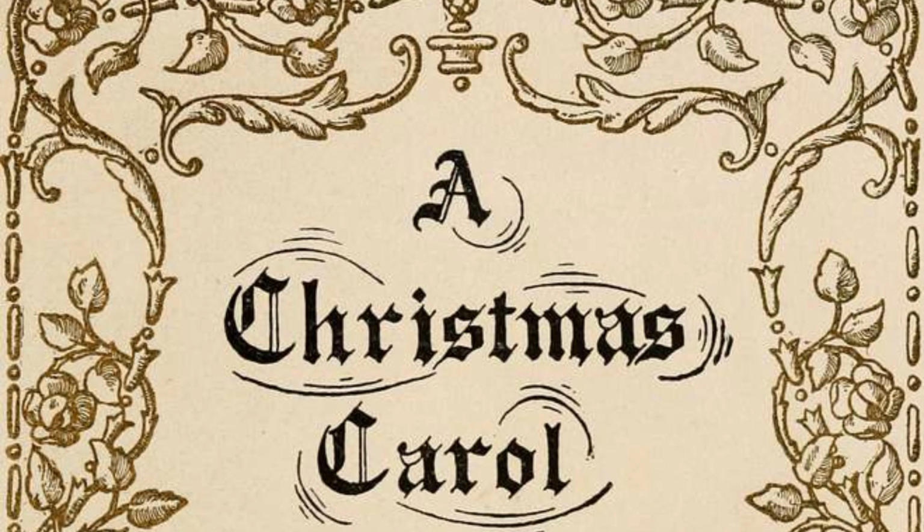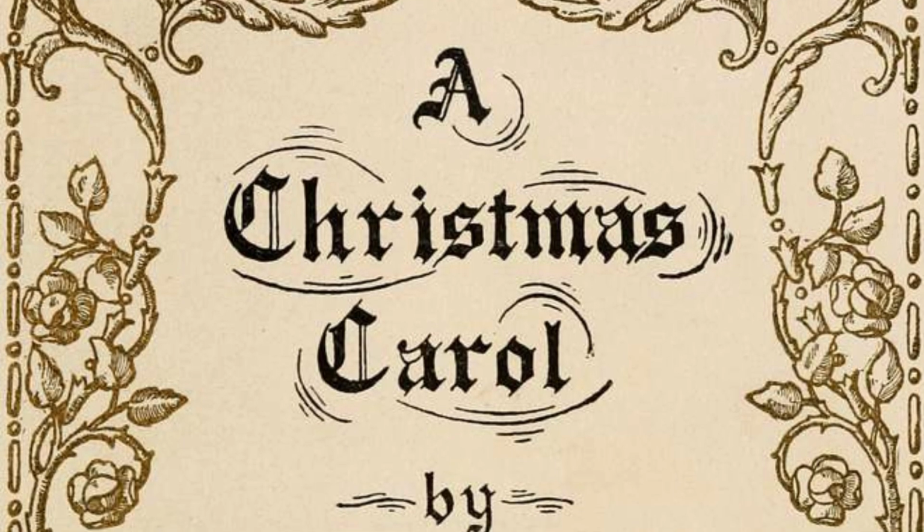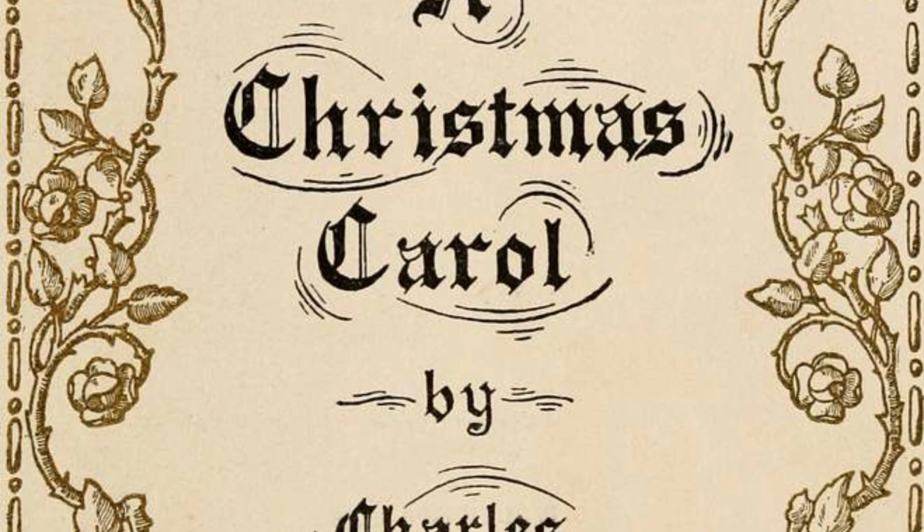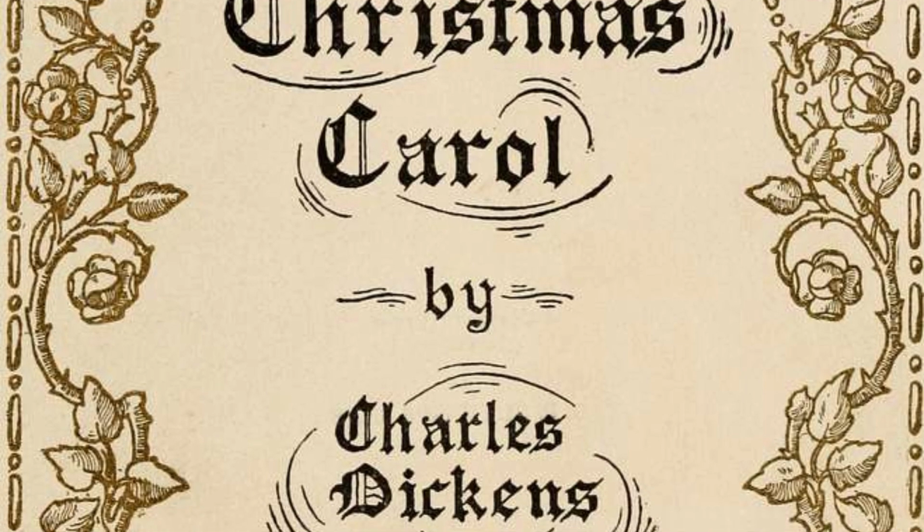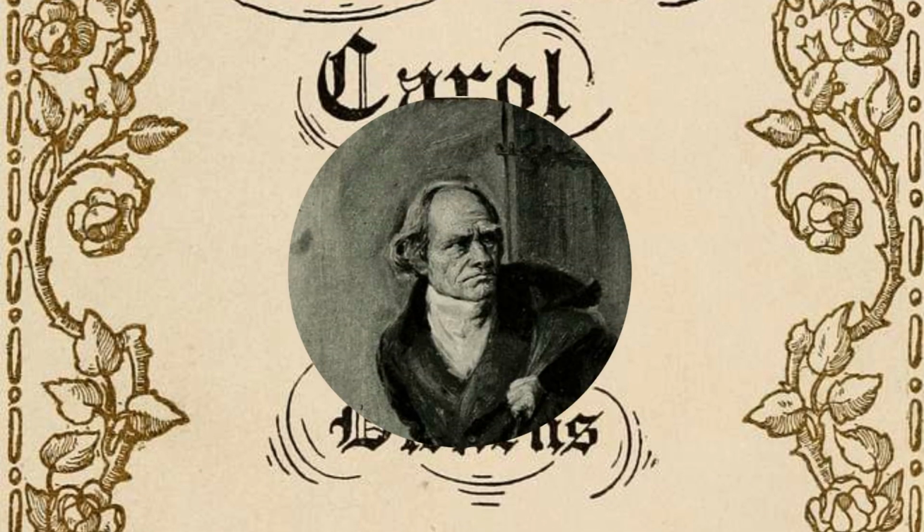Let's look at an extract from Charles Dickens's novella, A Christmas Carol. Here we can use tone analysis to analyse the narrator's attitude to a character, in this case, the infamous Ebenezer Scrooge. Take a look at Dickens's description of Scrooge here and think about what tone you get from the narrator's language.